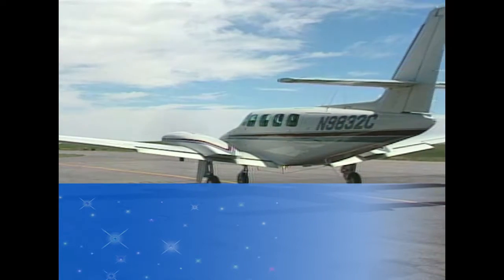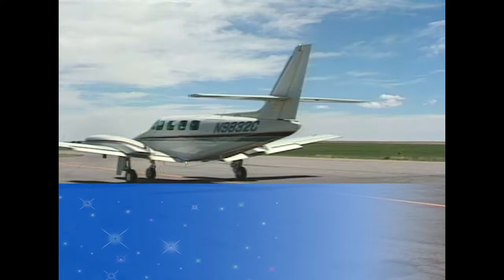Front range traffic, Crusader 90832 Charlie, departing runway 26 at front range.